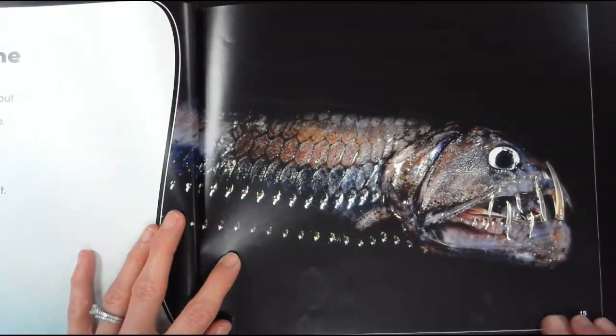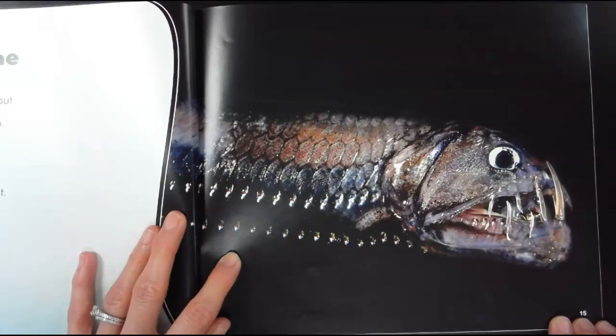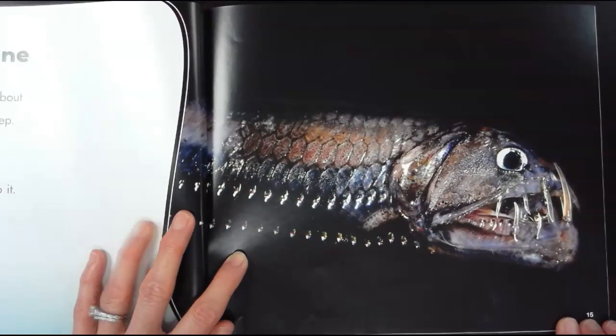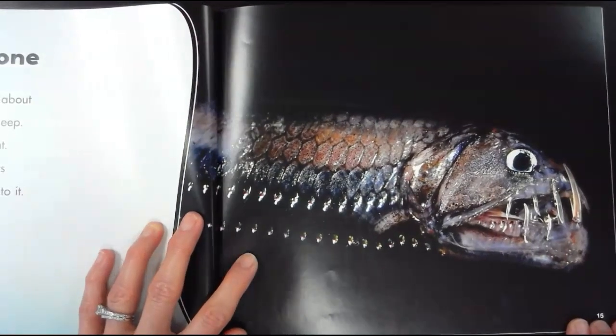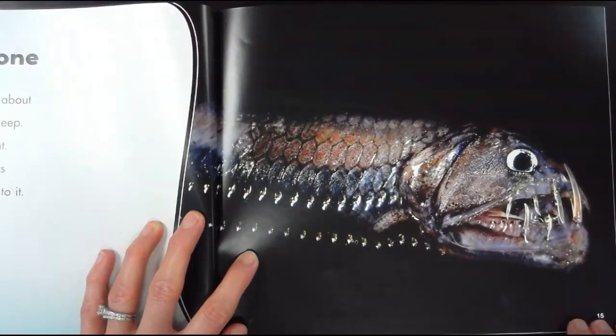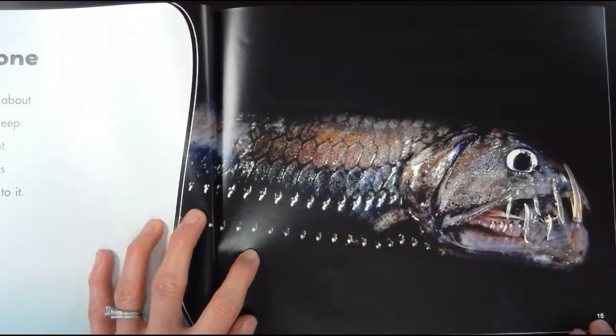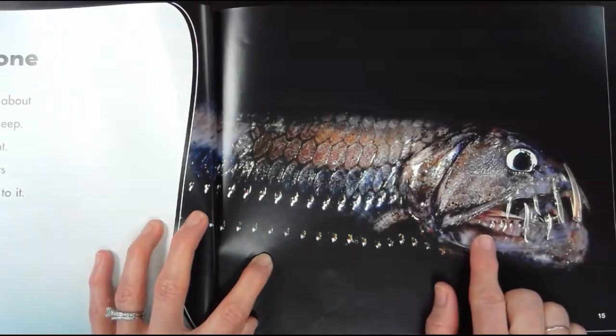Okay, the Twilight Zone. The Twilight Zone starts about 660 feet or 200 meters deep. It gets very little sunlight. The dragonfish has lights on its body to lure prey to it.